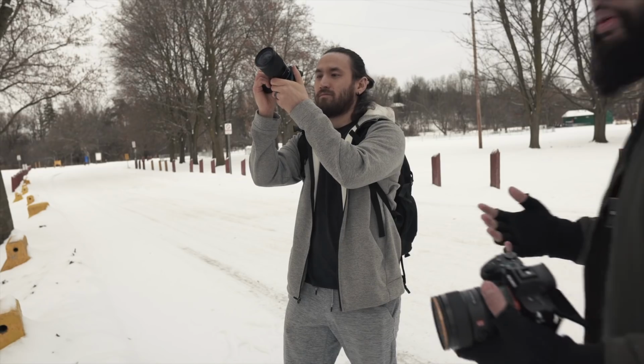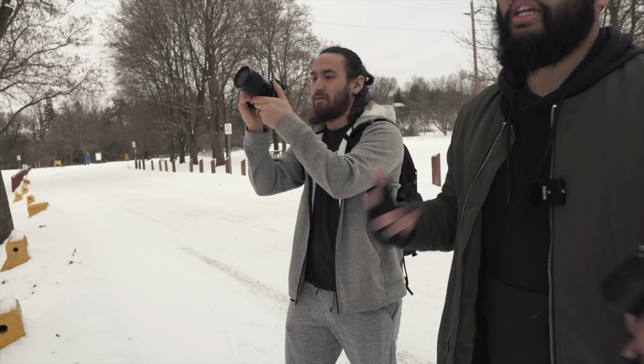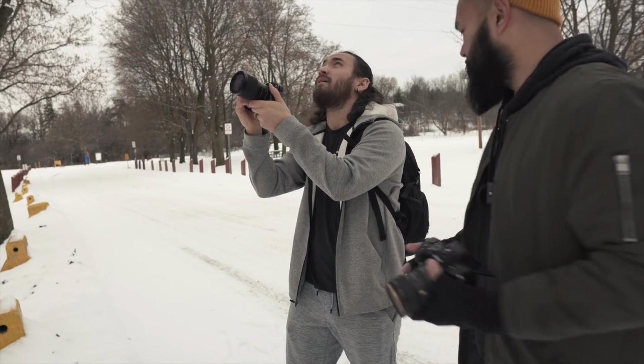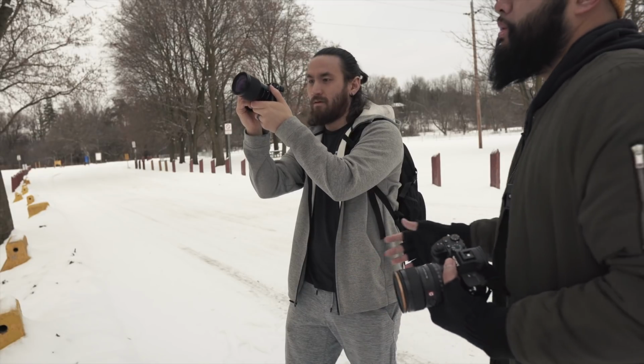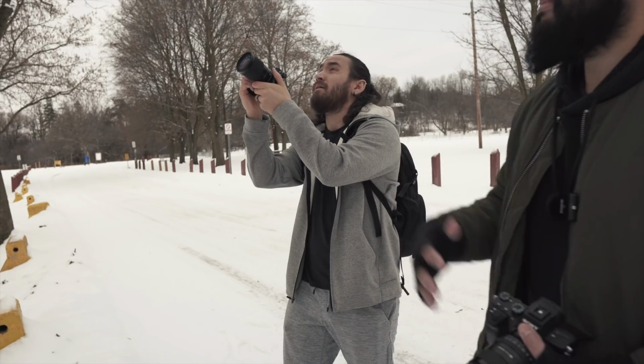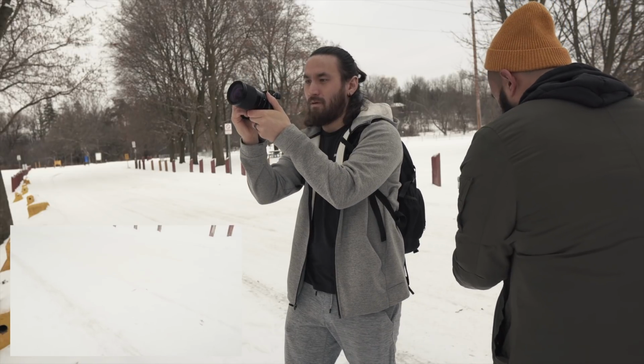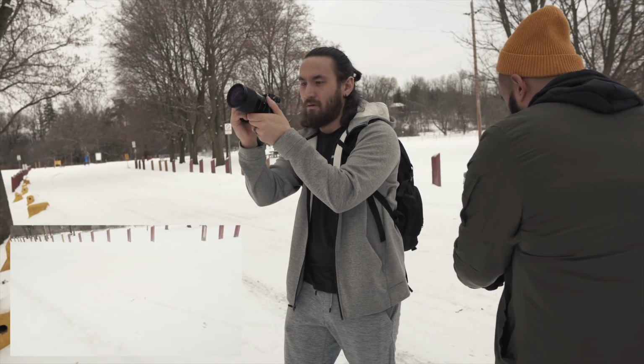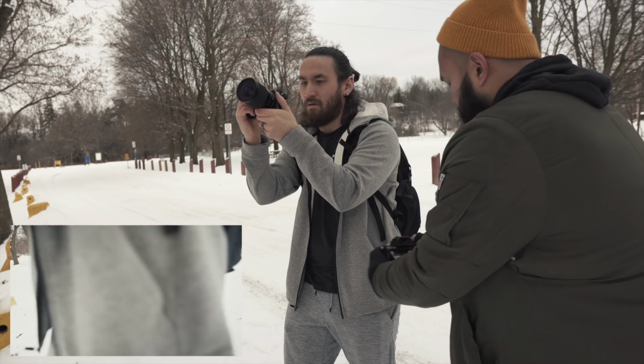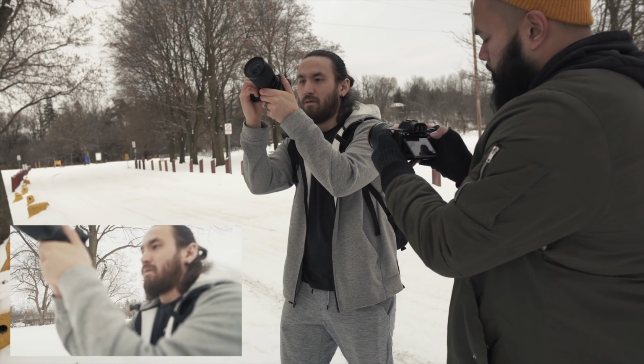Okay, so another way to do this, I like to call it the reverse slide-in mask. I don't think that's a proper name for it. So instead of the object leaving the frame, the object here is going to come into frame. So Derek's going to be my subject here. The key is to make sure that the subject is not in the shot yet. And then slowly move your camera to reveal your subject.